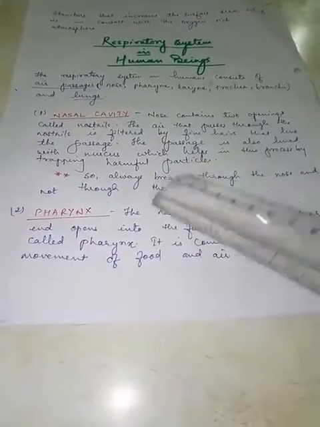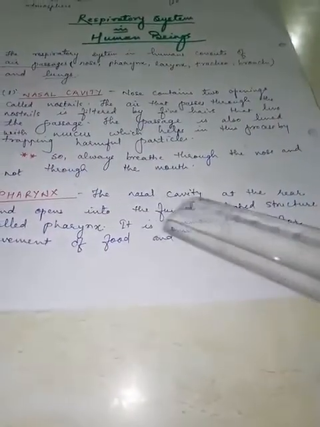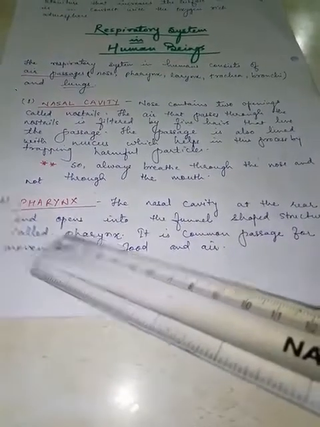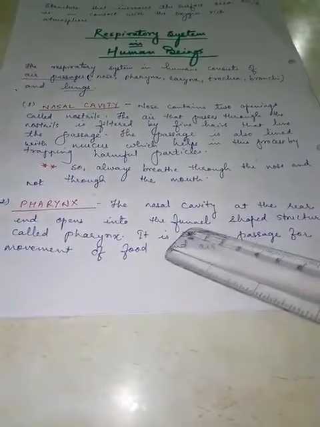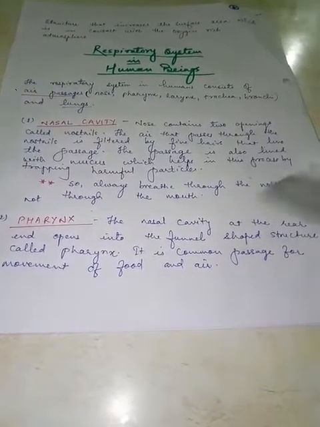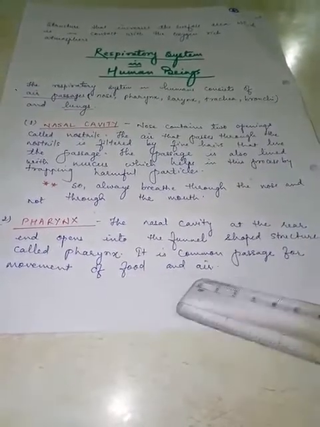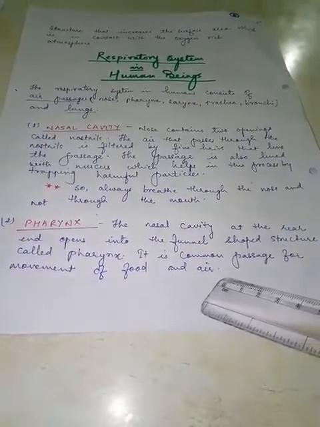The second air passage involved in the respiratory system is the pharynx. The nasal cavity at the rear end opens into a funnel shaped structure which is called the pharynx. Now children, I hope you all understand the meaning of the word rear. Rear means back. Okay. Now it is a common passage for the movement of food and air.